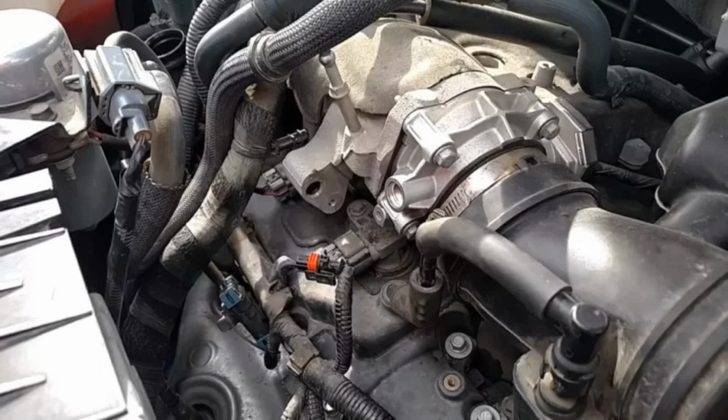OBD2 code P0496 stands for EVAP drain during non-purge condition. This is a generic powertrain code that affects various vehicles equipped with both an evaporative emission control system, EVAP, and onboard diagnostics. If you see P0496 on your scanner, it simply means that your car's computer believes that the EVAP system is venting fuel vapors when it shouldn't be.